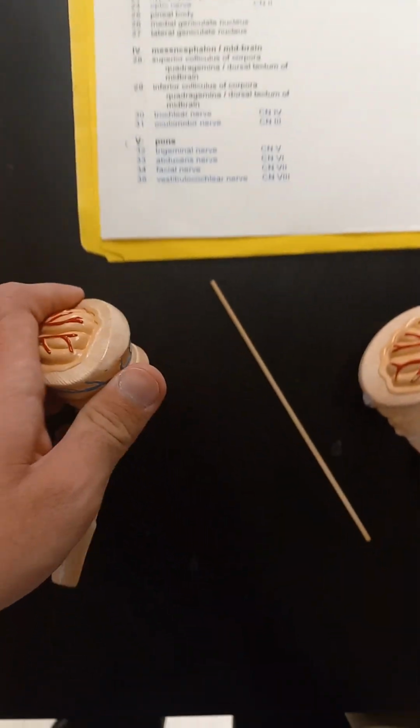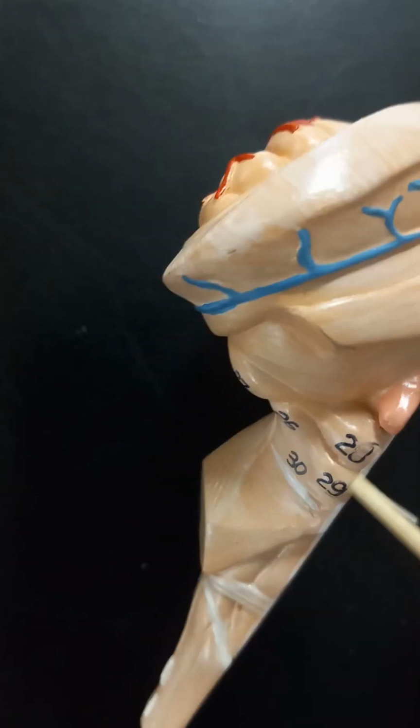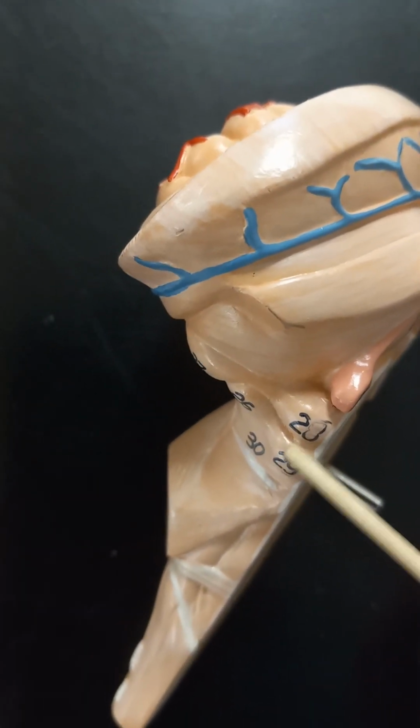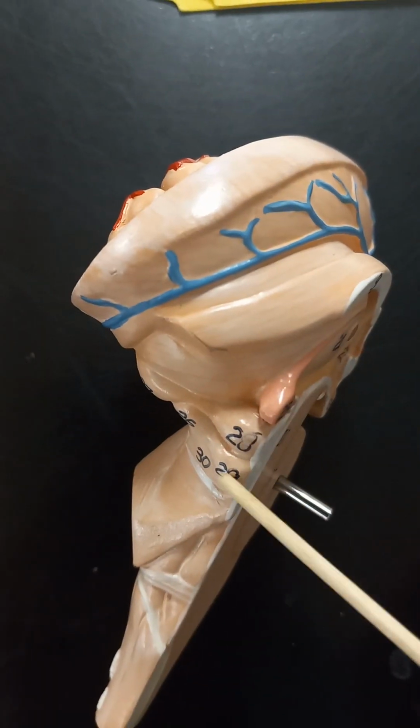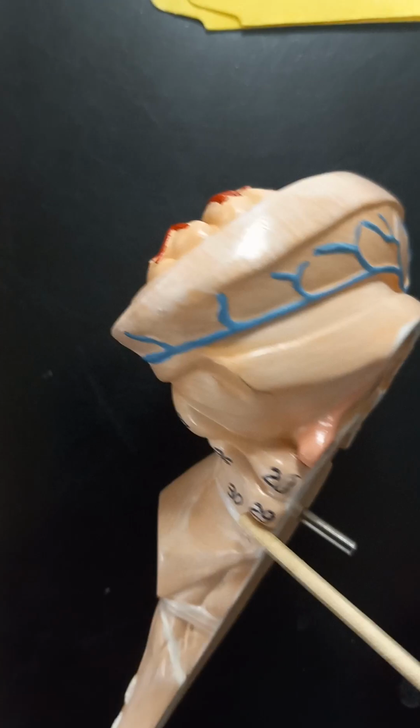I'll also point it out for you. This part right here. And now, since this is the upward one, if we go down on 29, this is going to be the inferior colliculus. So the colliculus region is going to be these two right over here.